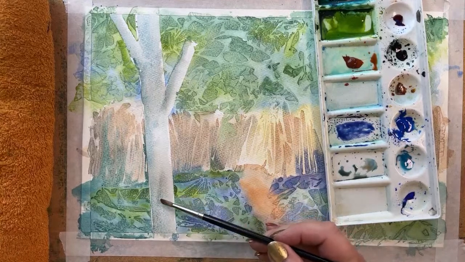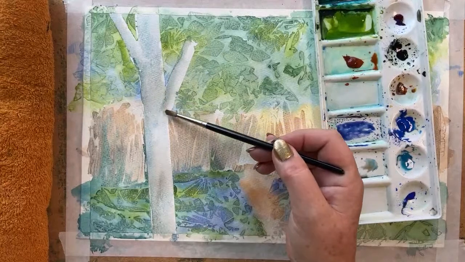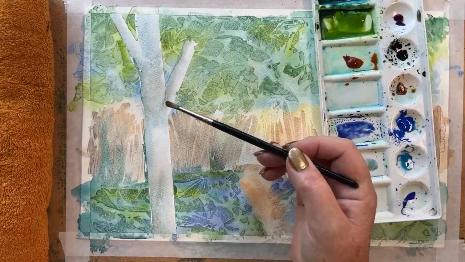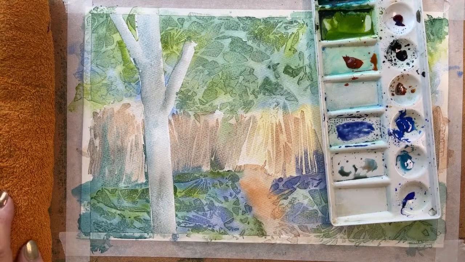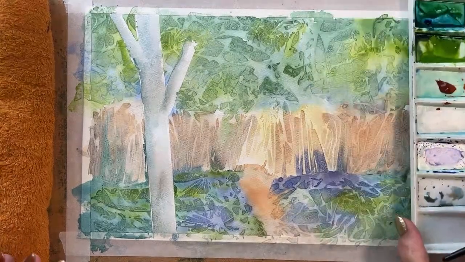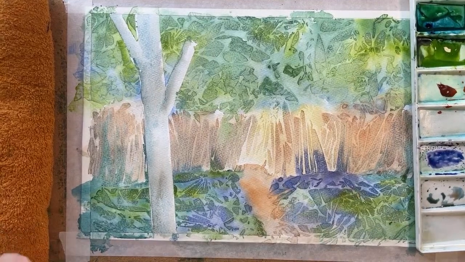Look at this brown here. All the time that we're talking, this brown here and here is separating out. So you can get some very, very exciting effects. I'm just going to leave that for a few minutes so that if it wants to just do its own thing, it can.